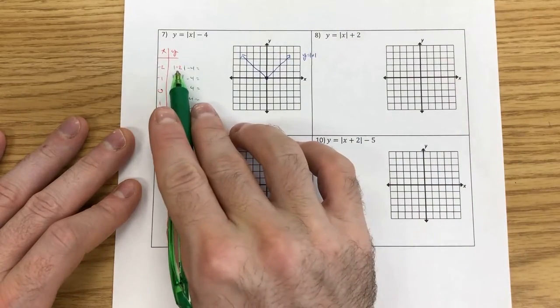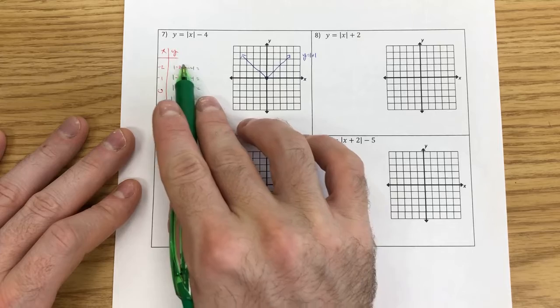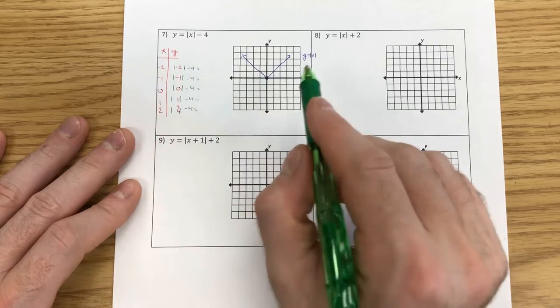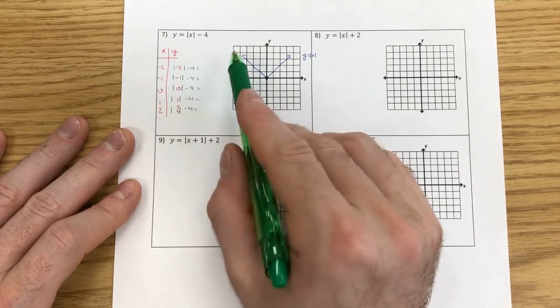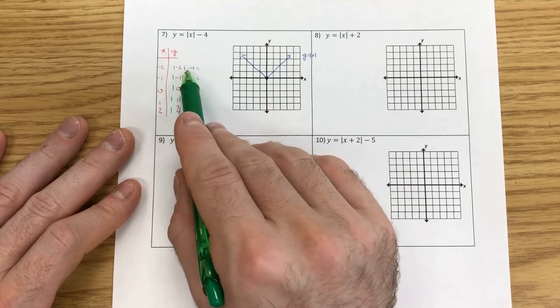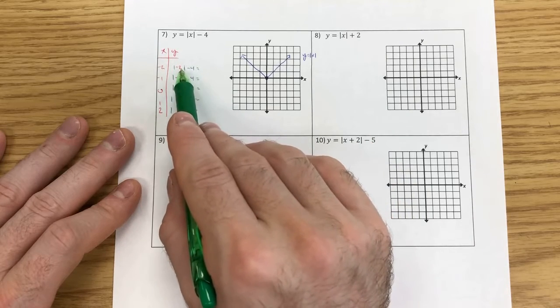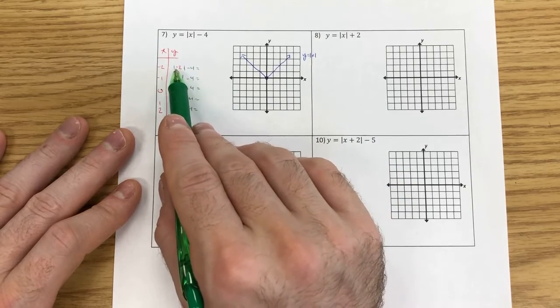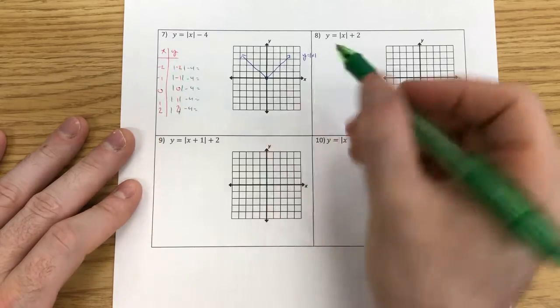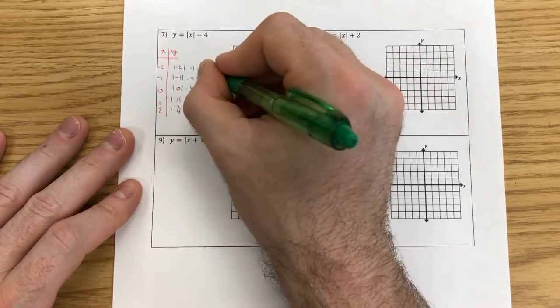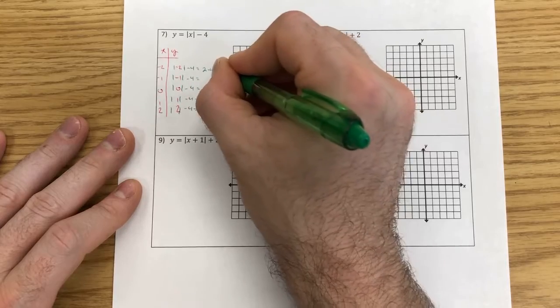And so in this case, I'm going to take -2, then I'm going to make that positive before I subtract, because that's where the absolute value brackets end. I'm not going to take -2 and subtract 4 and then do it, because that's not what it's telling me to do. It says, hey, make this a positive number, 2, then subtract 4 for negative 2.